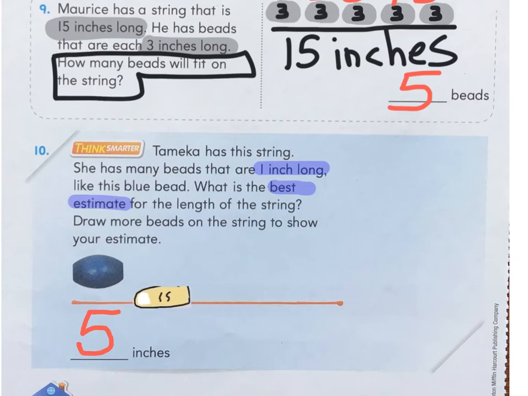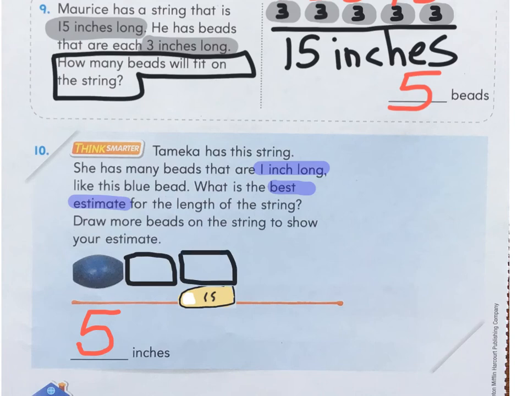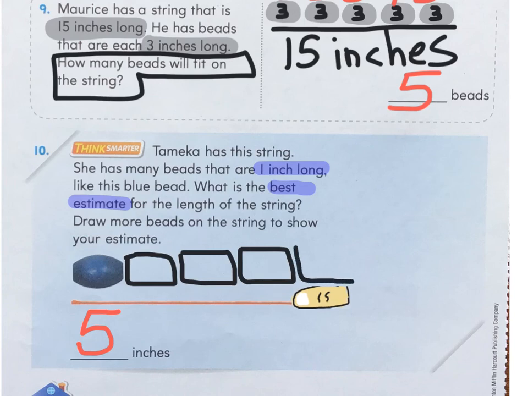And now I'll go ahead and use my finger to help me draw the beads. Draw my second bead. Draw my third bead. Draw my fourth bead. And draw my fifth bead. And as you can see, the string is about 5 inches long.